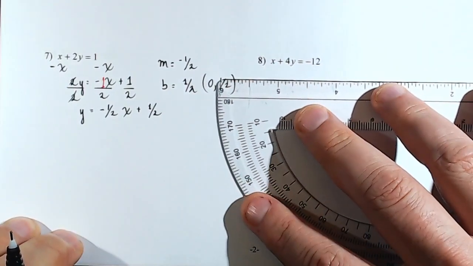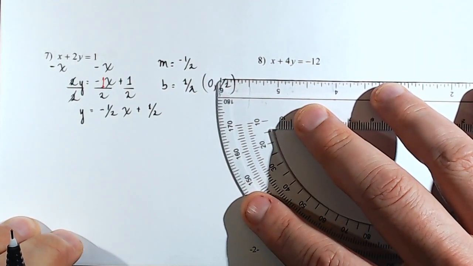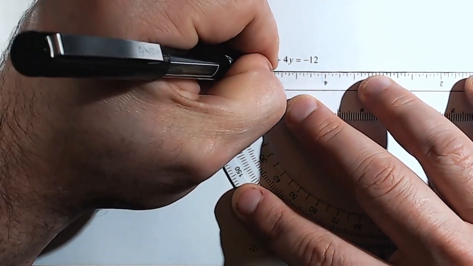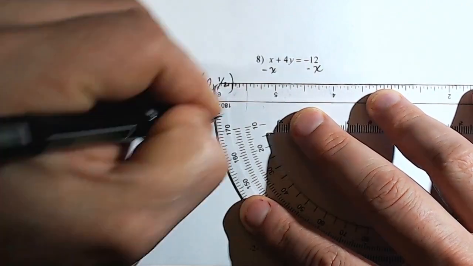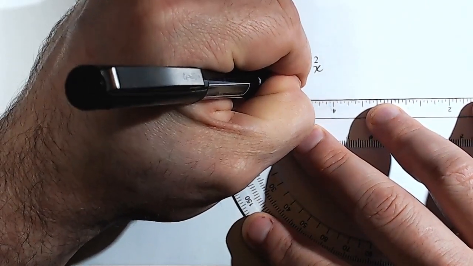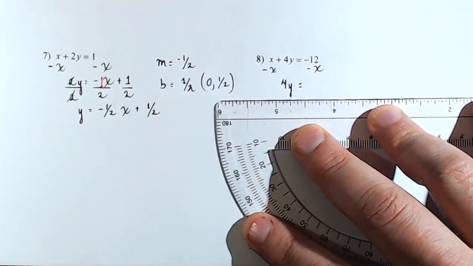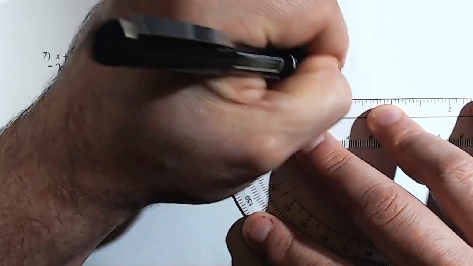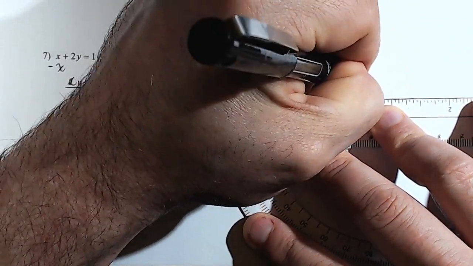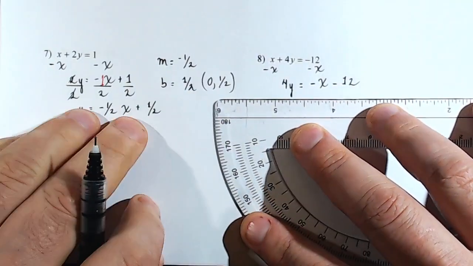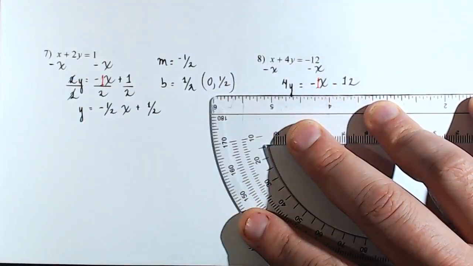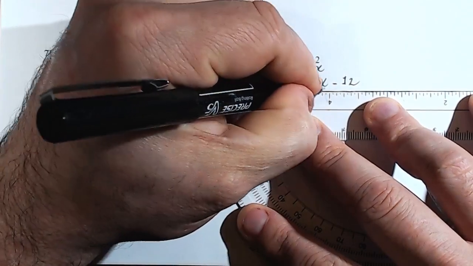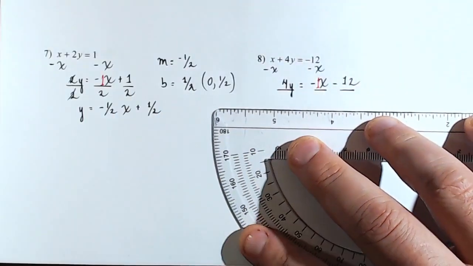Number 8, x plus 4y equals negative 12. Subtract x on both sides. Now you have 4y equals negative x minus 12. Remember, there's a 1 in front of the x. Go through and divide everything by 4.